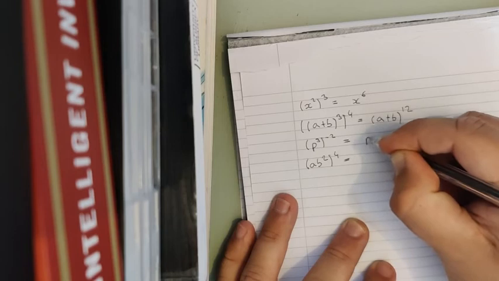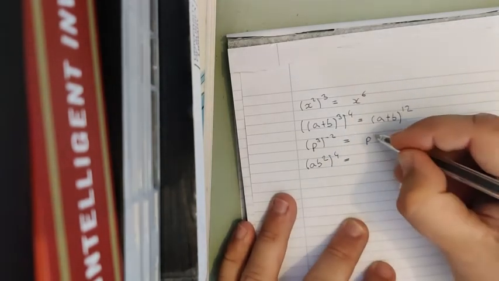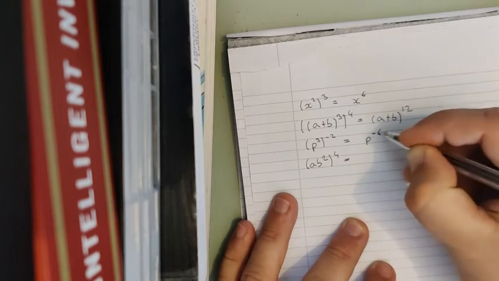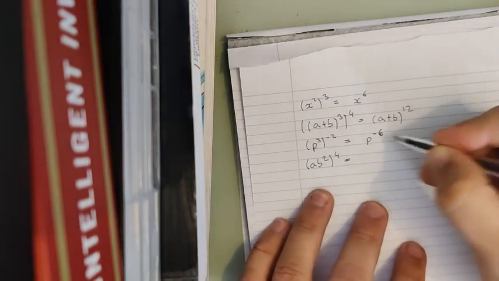Write down the p. 3 times minus 2 is minus 6. Make sure you don't forget the negatives, because that's where obviously you can lose a lot of points and make a lot of mistakes.